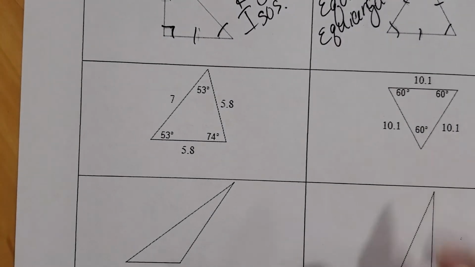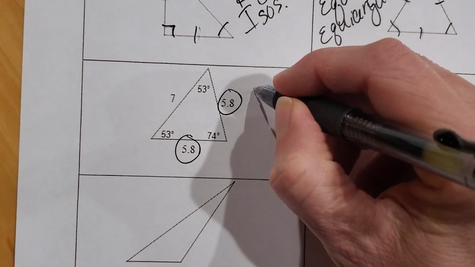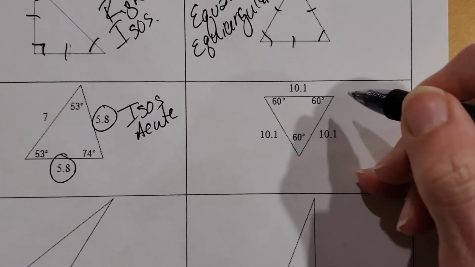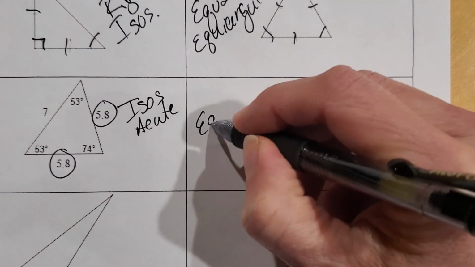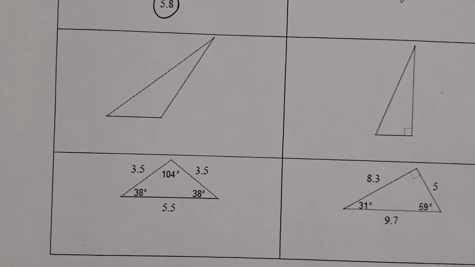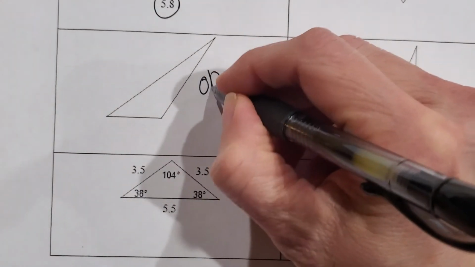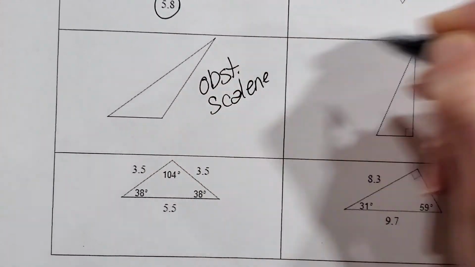All right, on this one, we notice that we have two sides that are the same, so that means it's isosceles. All the angles are acute. So we say that is an isosceles acute triangle. This one, all sides are the same, all angles are the same. So again, it's an equilateral, equiangular triangle. This one doesn't have anything marked, but we can tell that one of the angles is obtuse, and it's pretty obvious that all the sides are different. So we would say that's a scalene obtuse or an obtuse scalene triangle.